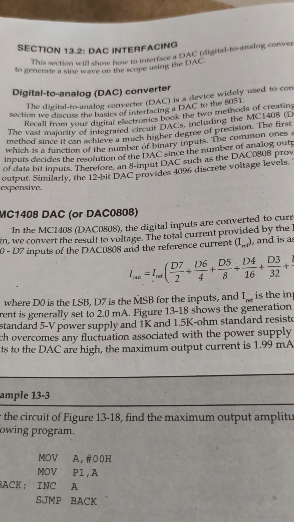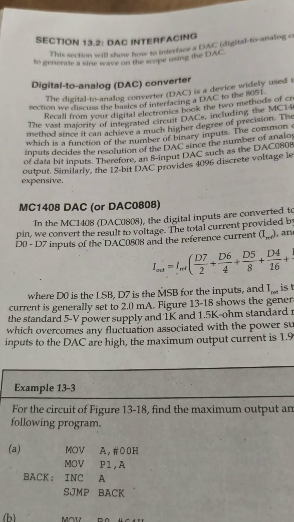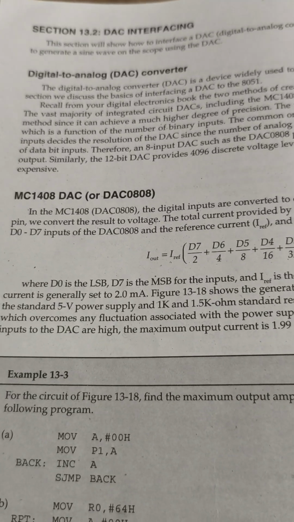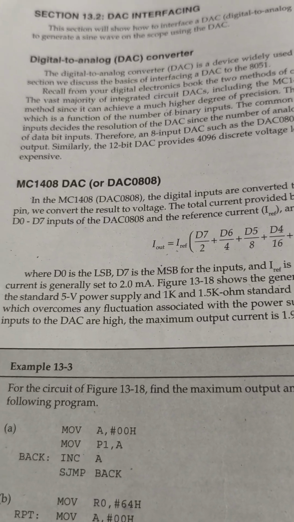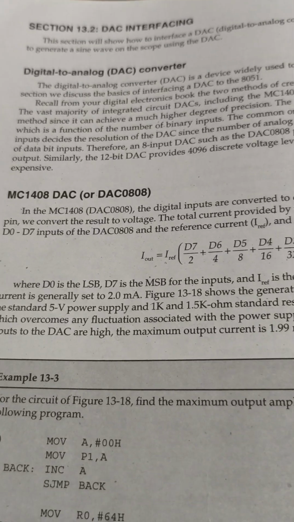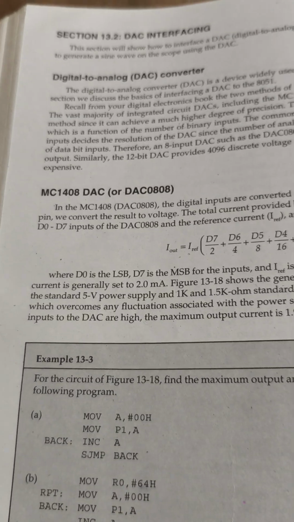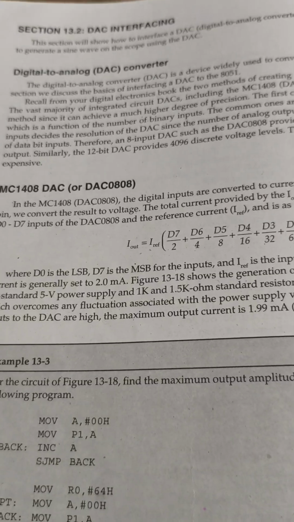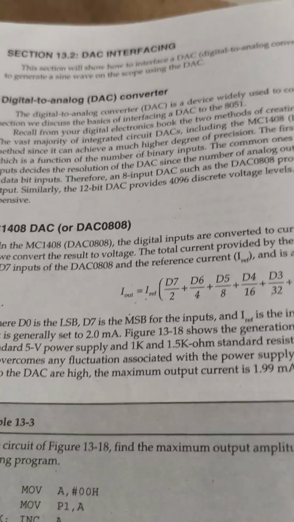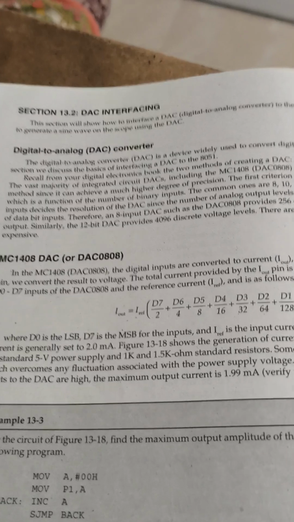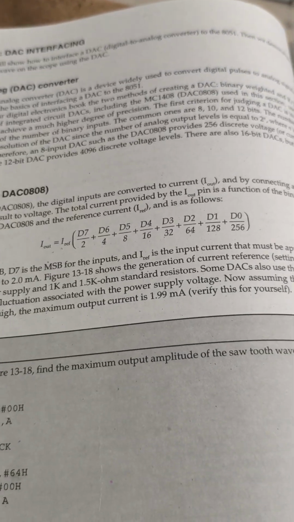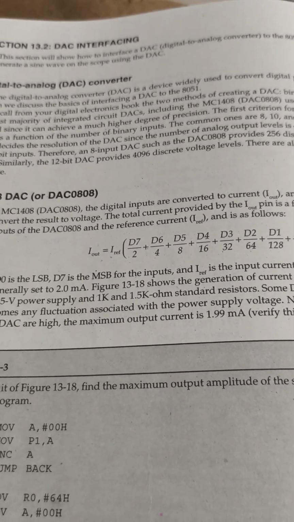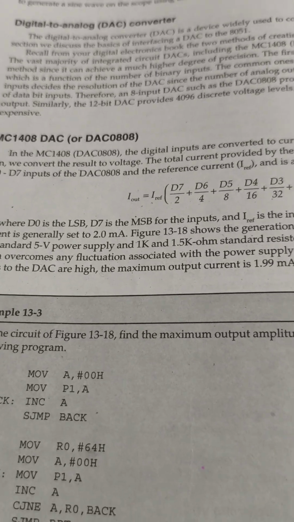In the previous video lecture, we discussed the interfacing of ADC, that is analog to digital converter, with the 8051. Today we will discuss how we can interface the digital to analog converter to the 8051 microcontroller. Sometimes we want to control analog devices like an induction motor. Induction motors and other motors work on analog signals, analog voltages.